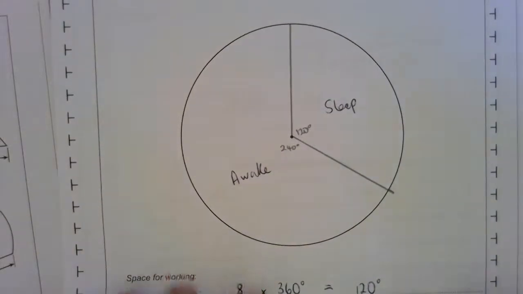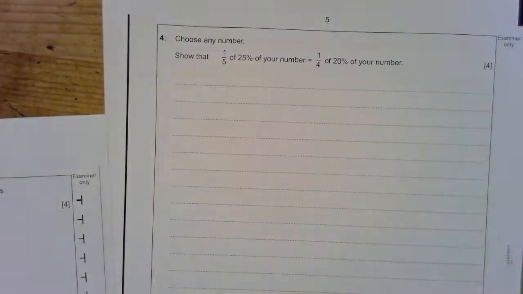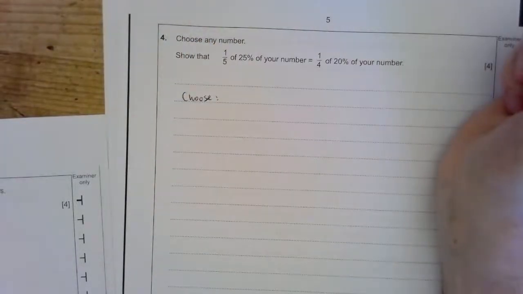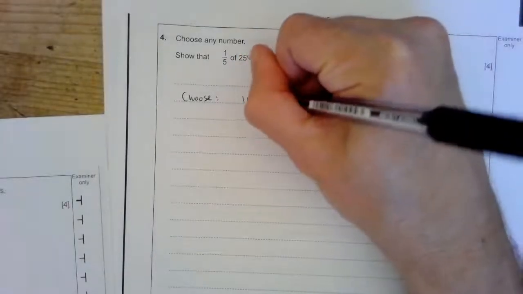Okay then. Next question, number 4 says, choose any number, show that 1/5 of 25% of your number is equal to 1/4 of 20% of your number. Okay, so let's choose a number. Now, my advice to you would be to make your number super, super, super easy. Now, when you're talking about percentages, I'm choosing 100. So 100 is my number.